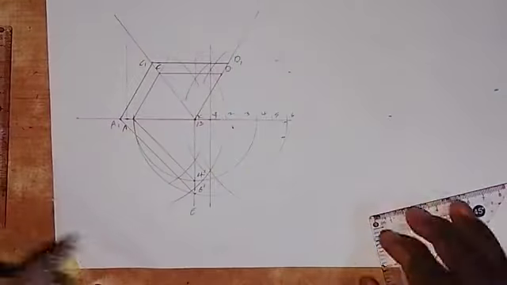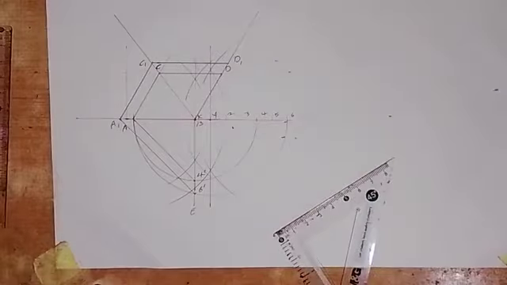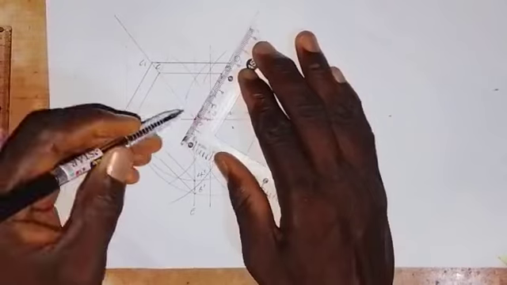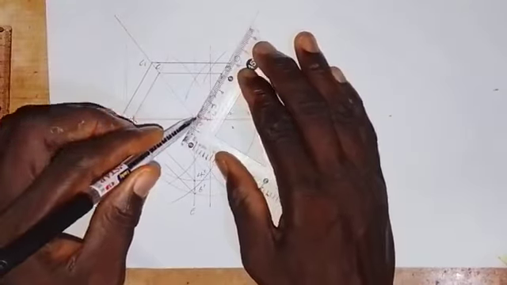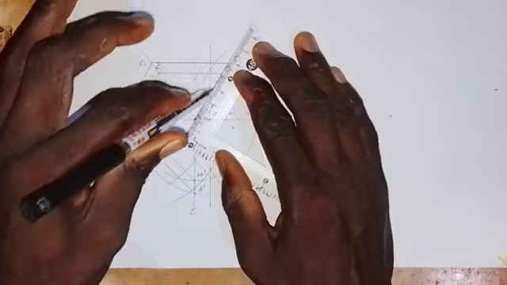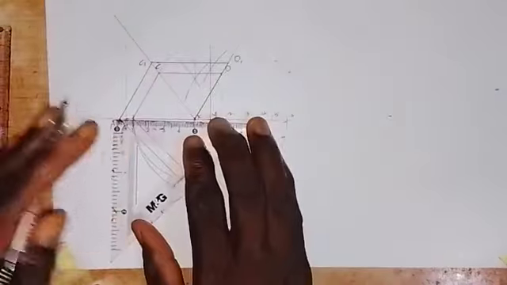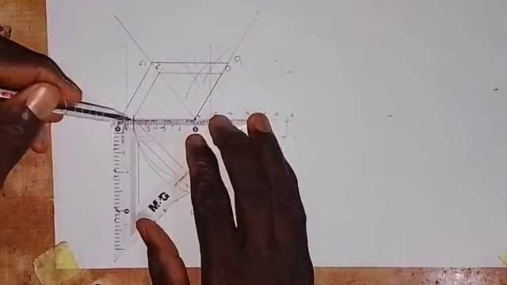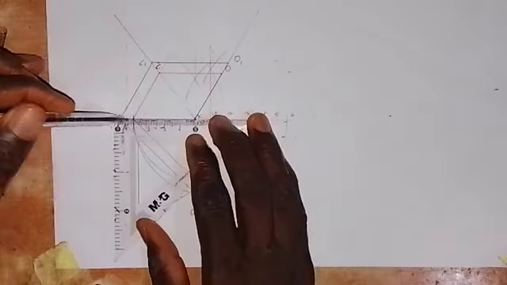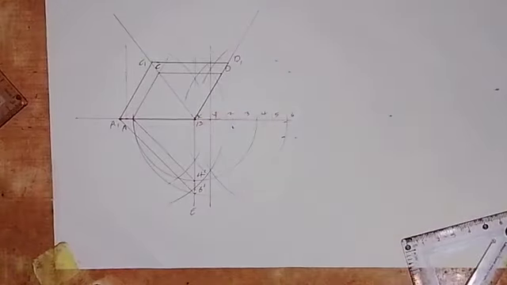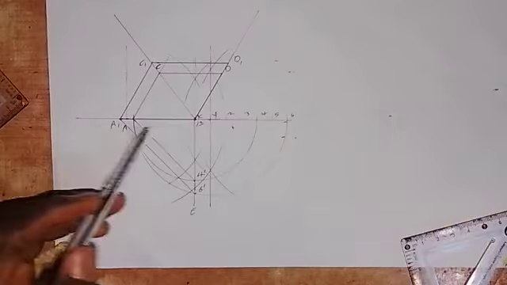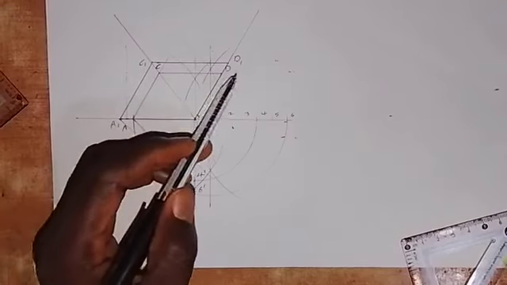Having done this, we have done the enlargement. We are done with the enlargement of this figure. All that we need to do now is to make line BD a thick line, and line A1B a thick line. So we have this. The enlarged figure that we are asked to make is A1BC1D1.